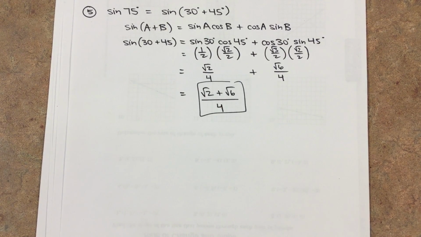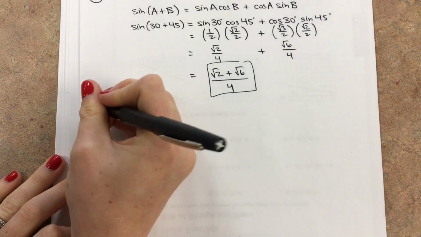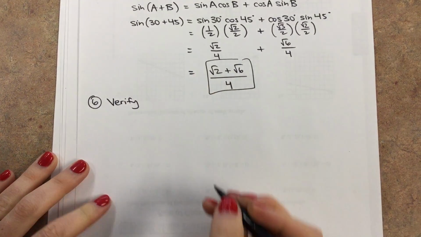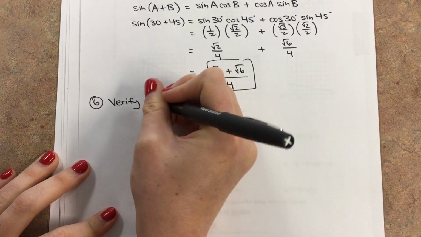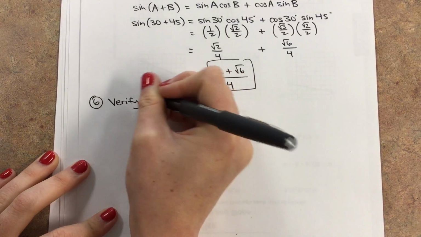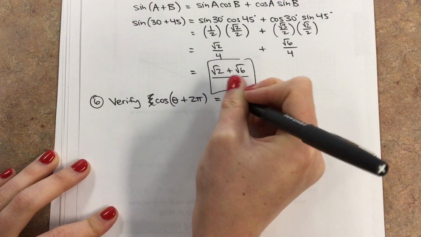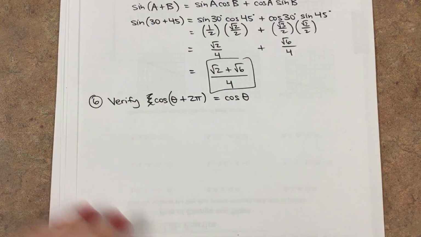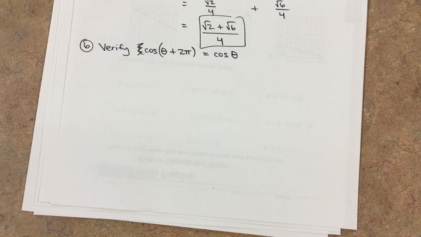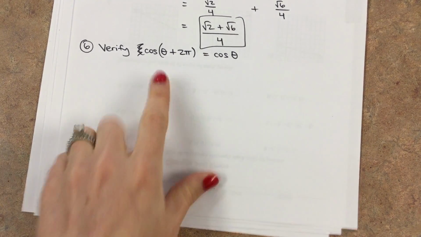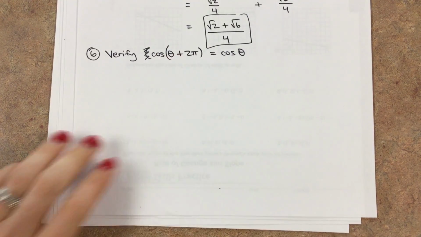Okay, next thing you guys will be asked to do is to verify an identity using sum and difference formulas. Okay, so you had something just like this on the practice test. So we want to verify that this is an identity. Whoops, no parentheses there. Sorry, let me go here. Okay, and then again on the test, I will tell you, use a sum and difference formula to verify and then give you an expression like this. So this is the sum of a cosine.